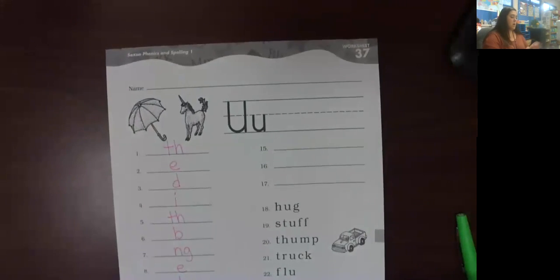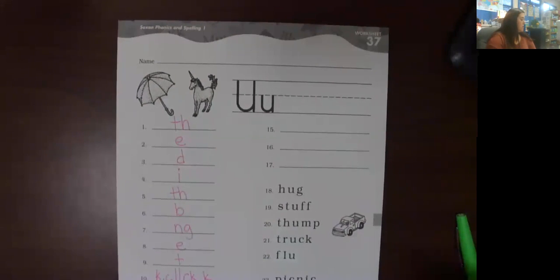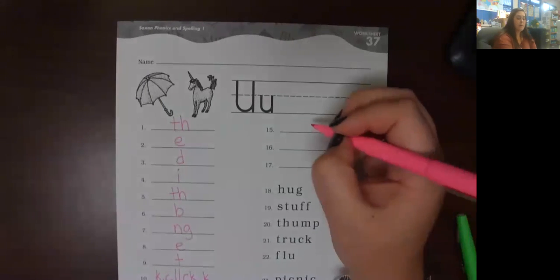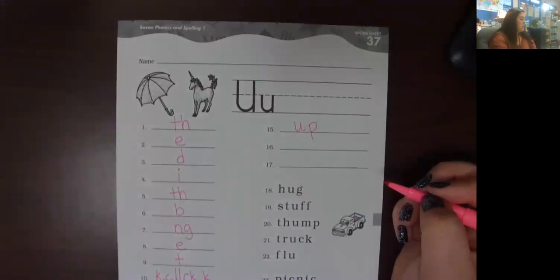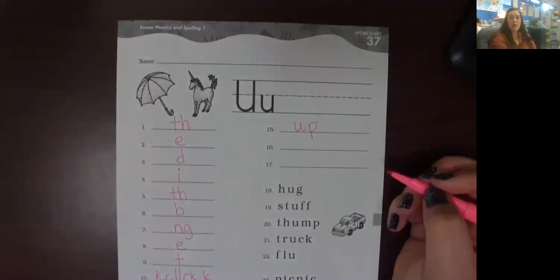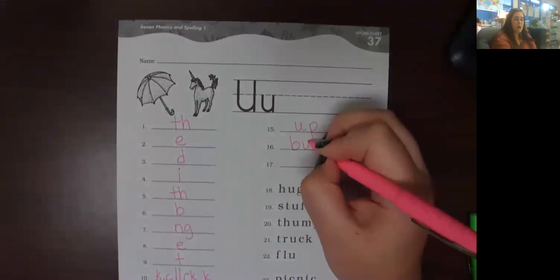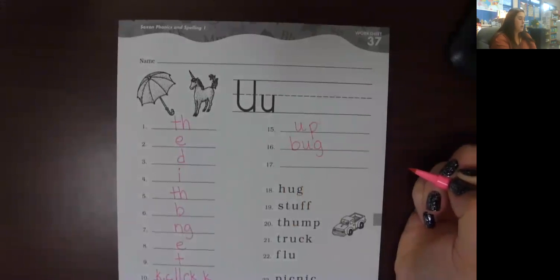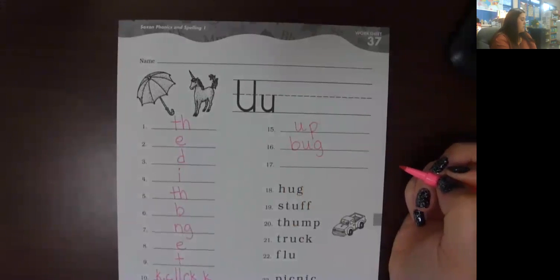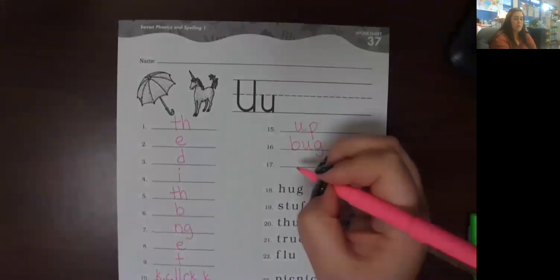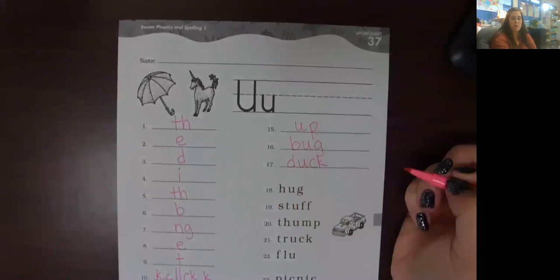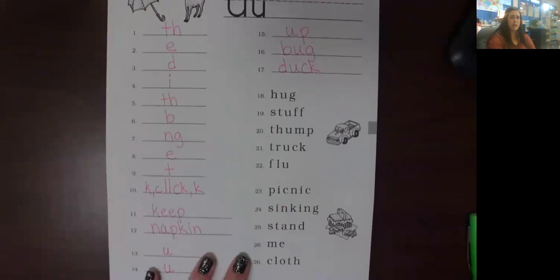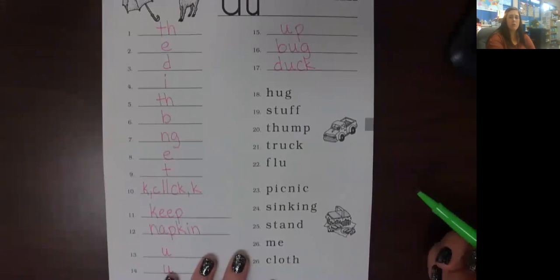Okay, so now we're going to come back to our worksheet, and on number 15, we're going to spell the word up. Up. 16, we're going to spell the word bug, b-u-g, bug. And 17, we're going to spell the word duck, d-u-k, duck. All right, then we're going to practice coding these words.